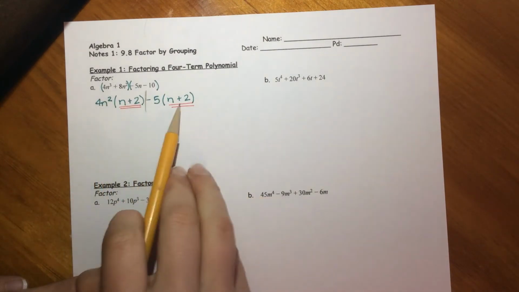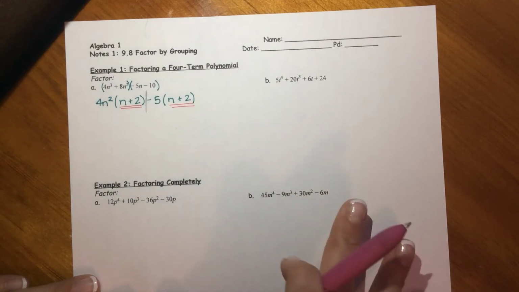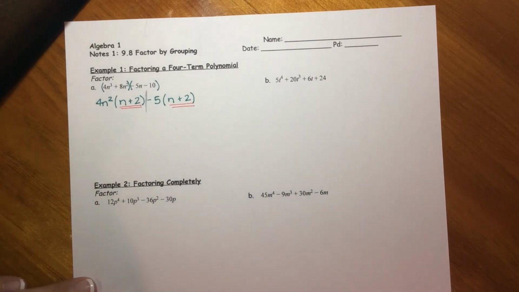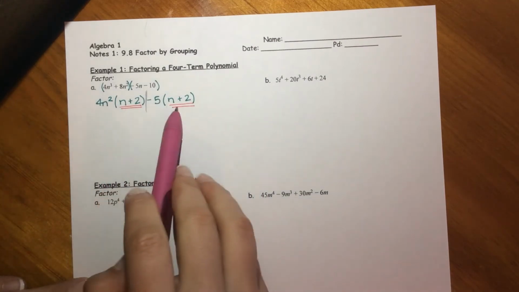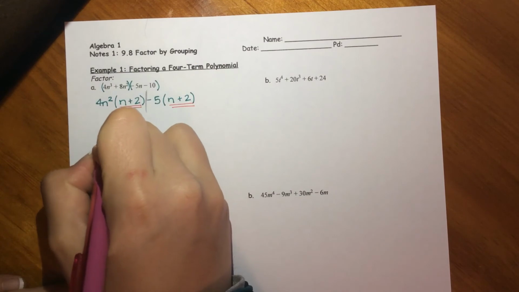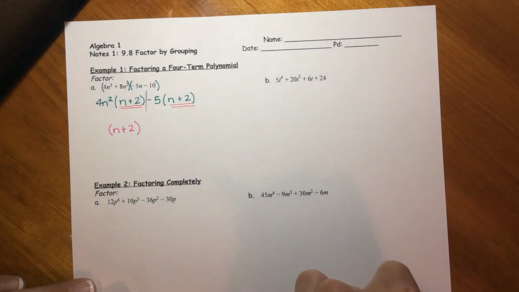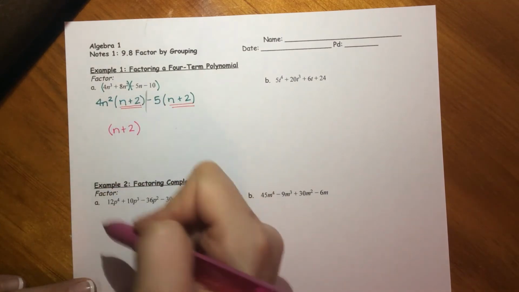What do these two terms have in common? What is identical between the two terms? It's going to be whatever's in that set of parentheses. So again, my two sets of parentheses are acting like a GCF because it's common in both terms. So I can factor that out. I'm going to go ahead and factor out my n plus 2 from each term, okay?